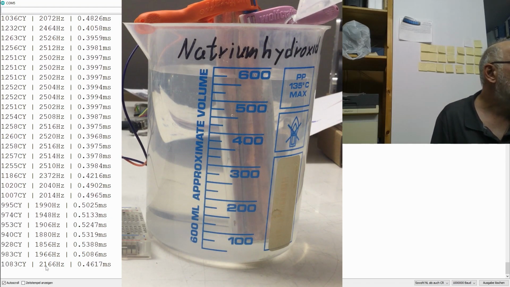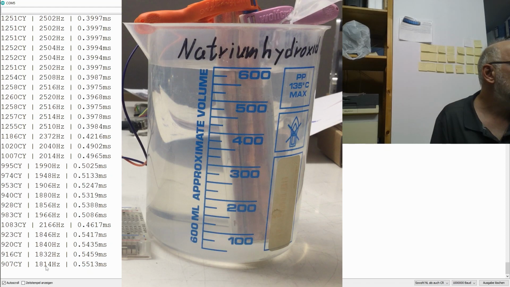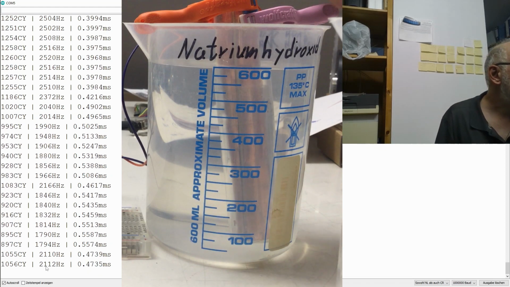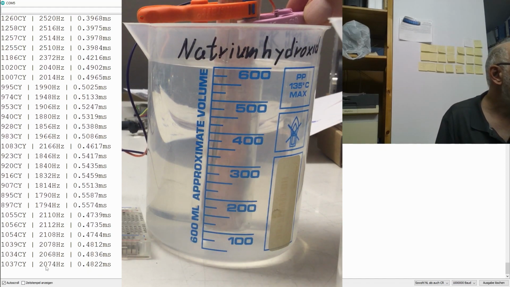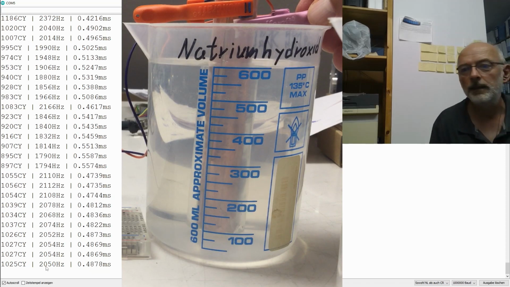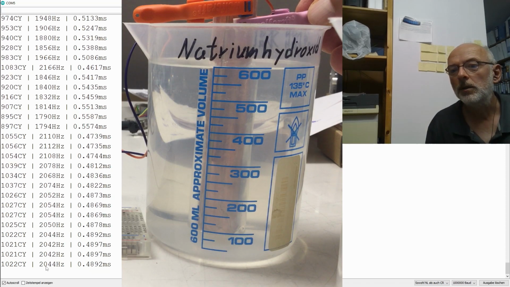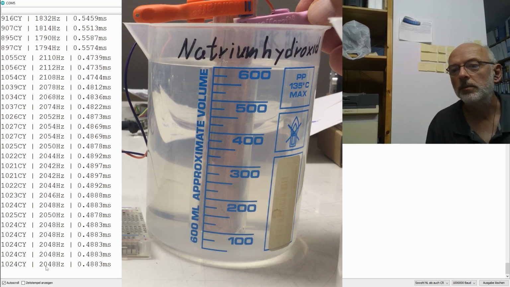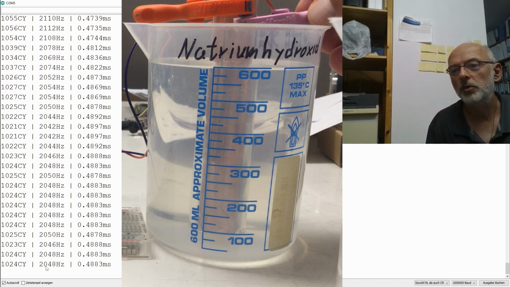And 600 milliliters. Oops. Yeah, I will correct that in a second. 600 milliliters with our sensor actually in the middle. 2 kilohertz. Yeah, let's say 2 kilohertz.